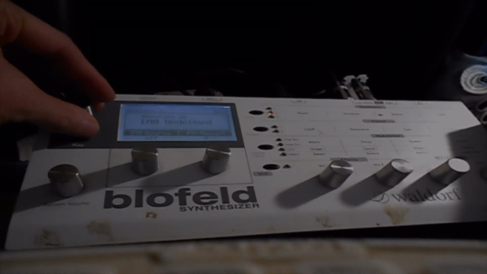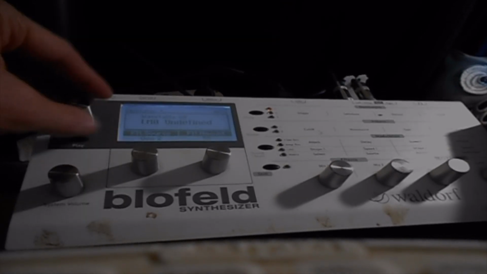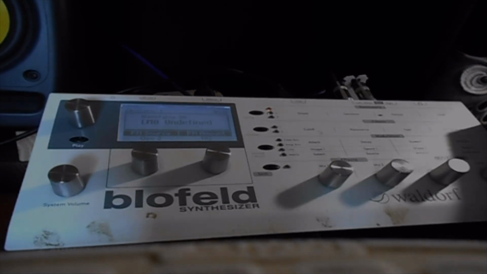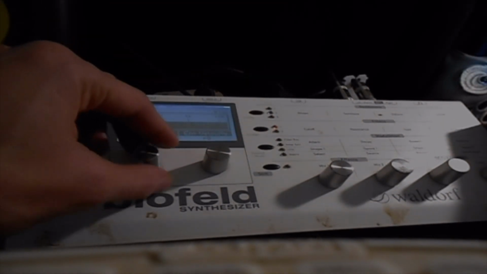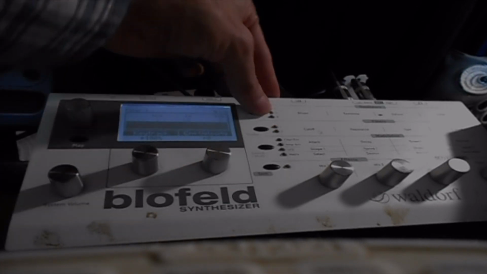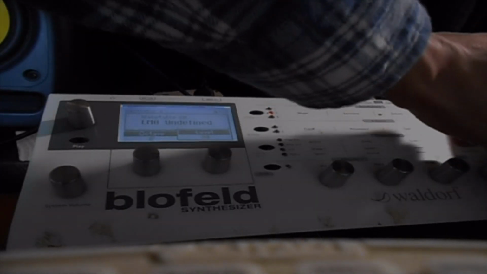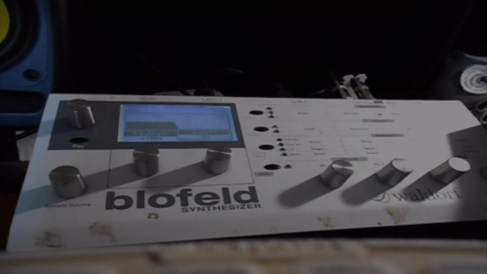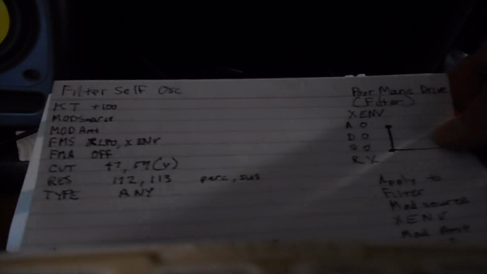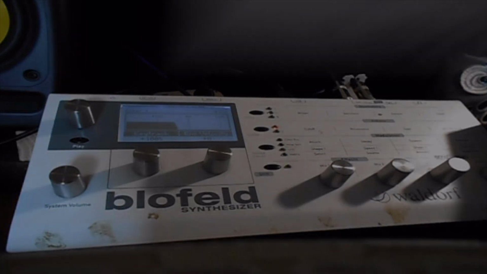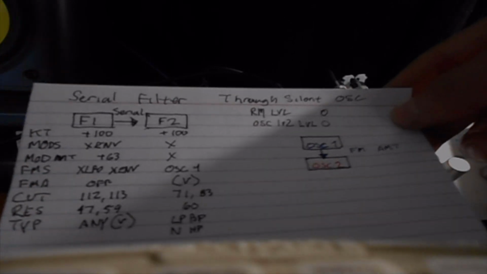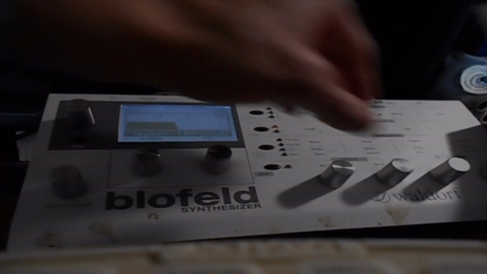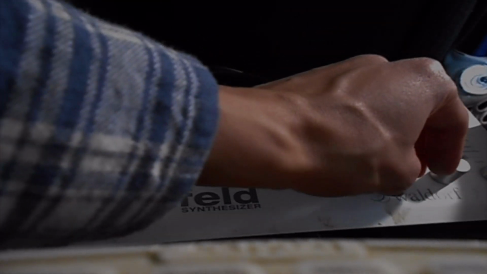Alright, so if you want to run, let's talk about dead oscillators. Let's kill the volume to those. You want to run something through a dead oscillator. Well, you take filter 1, because that's why I set it in serial killer mode, which is why I had that set up here. Filter self-oscillation, poor man's drive, stuff like that. But then you have the serial filter through silent oscillator operation, which is what I'm doing right now. You add that filter 1 in. In this case, we'll turn to bandpass. We'll crank up the reso to 113 or something.